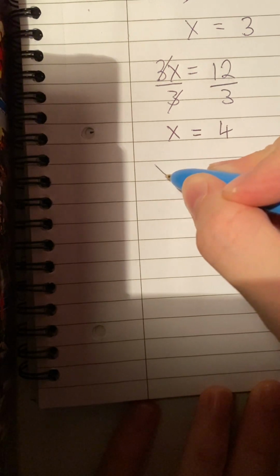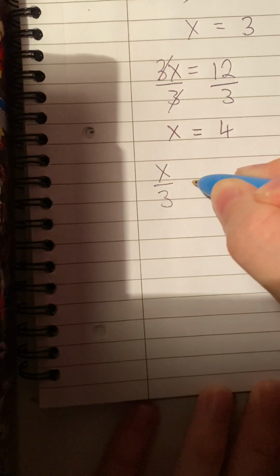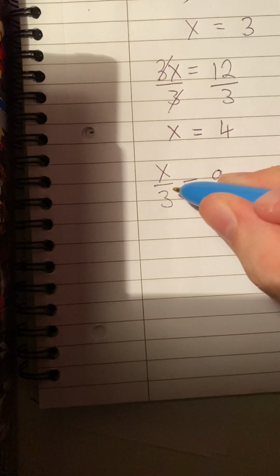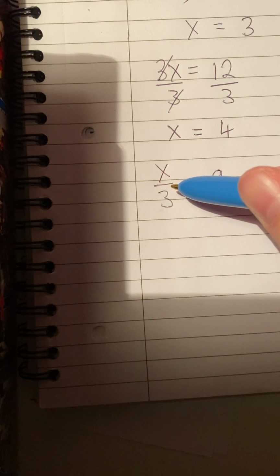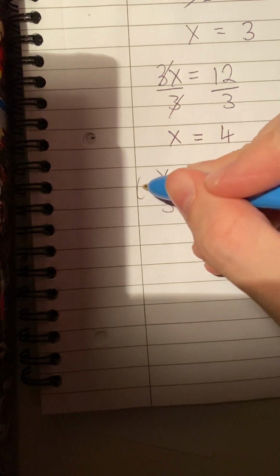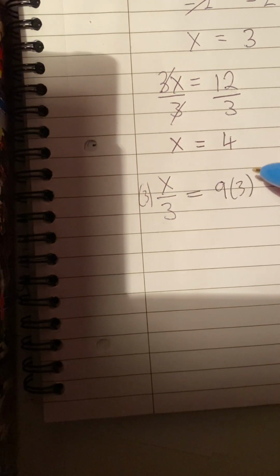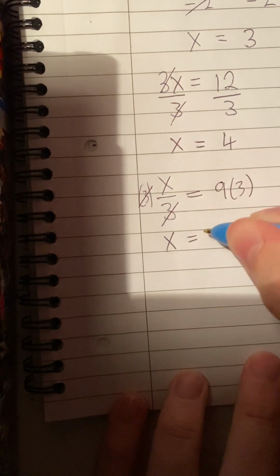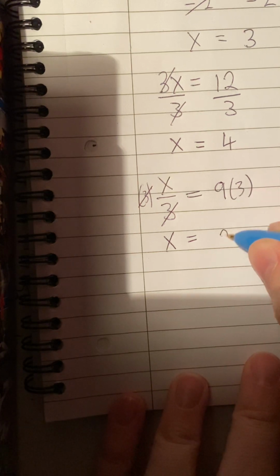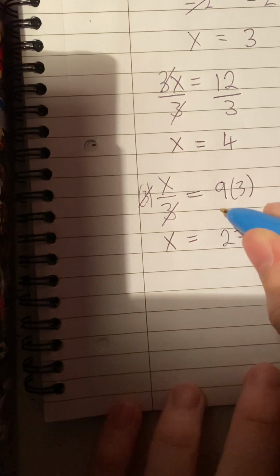So let's try x over 3 equals 9. To solve this, we look at what's on the x, like I said before. x is divided by 3 to make 9, so we look at the inverse operation of dividing by 3. The inverse of dividing is multiplying, as written at the top. So we multiply both sides by 3, and now these will cancel, so I'll get x on its own. x is equal to 9 times 3, which is 27. So 27 is my answer in this case.